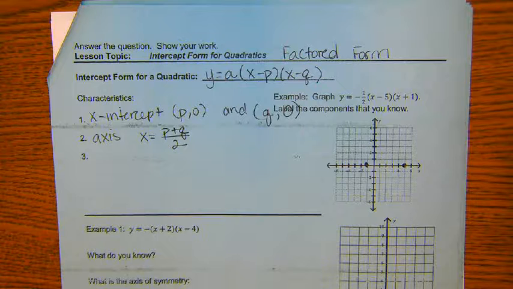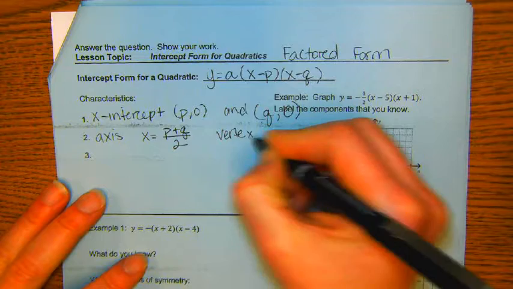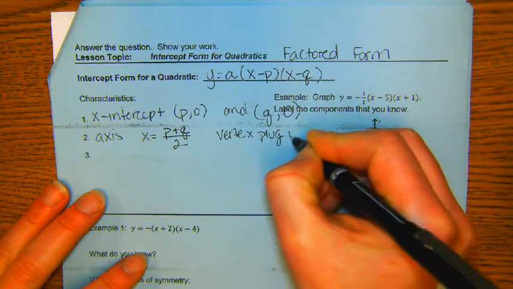Hey, in the past, how have we found the other coordinates of the vertex? Yes. Okay, so to find the vertex, plug in the axis.